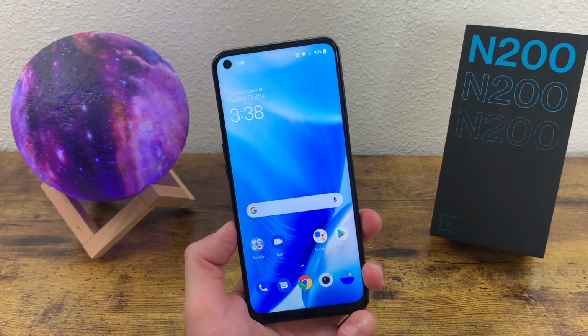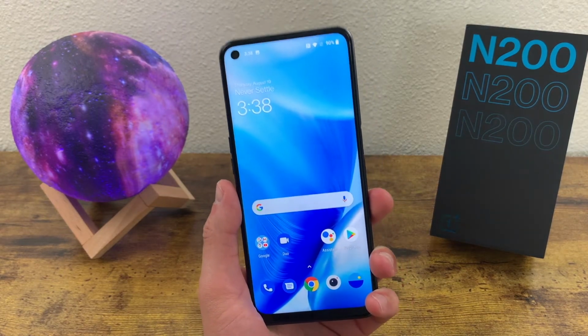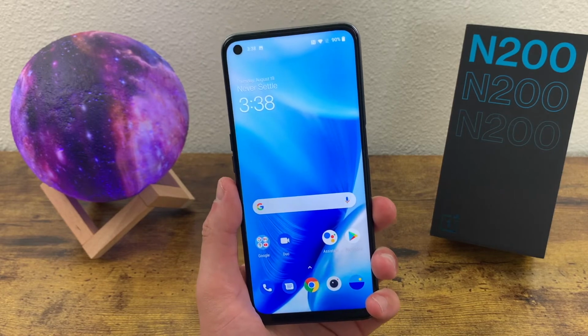The next thing I'm gonna show you is how to take a screenshot. This is a pretty easy feature, but not every phone has the exact same way to do it.